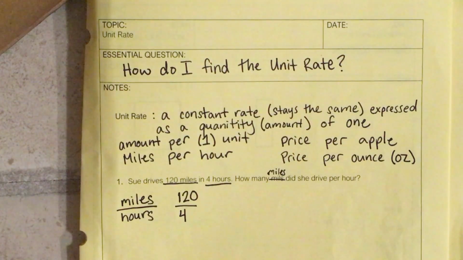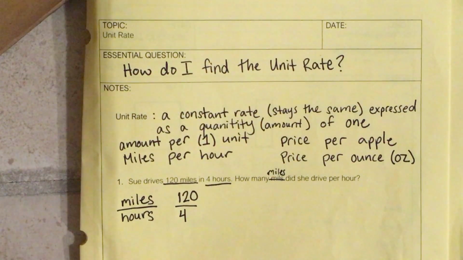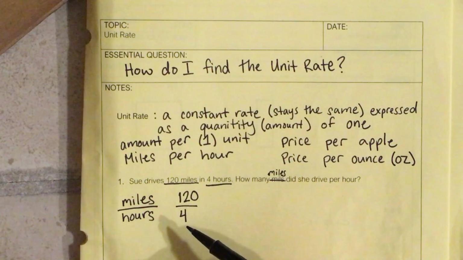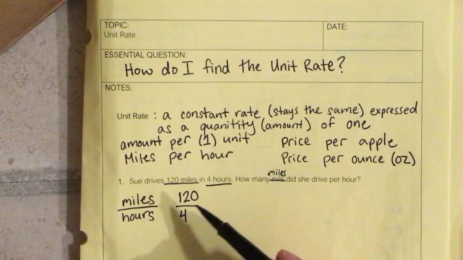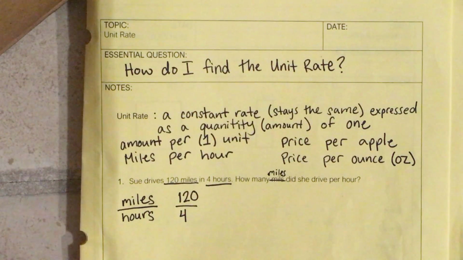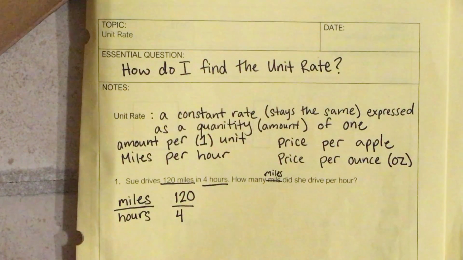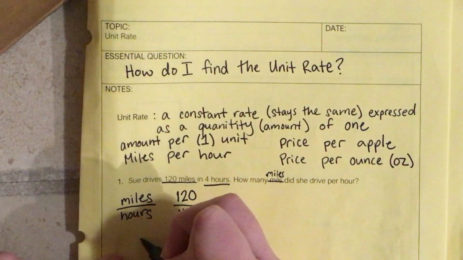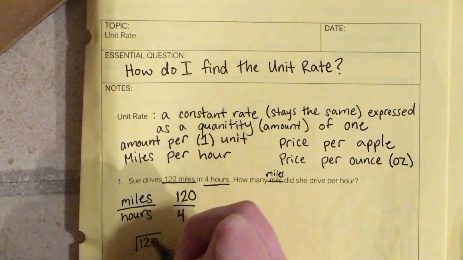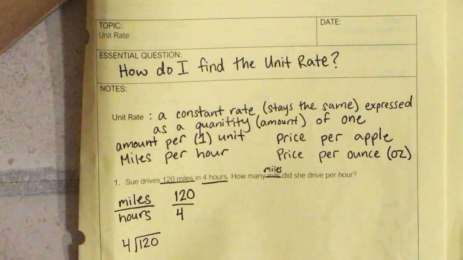This is where we're going to use our proportional statements. Often we can just divide. 120 divided by 4. Remember, a fraction is what operation? What operation is a fraction? Yeah, a fraction is division. So if you wanted to go set up on the side and you wanted to do 120 divided by 4, definitely would work. You can totally do that.